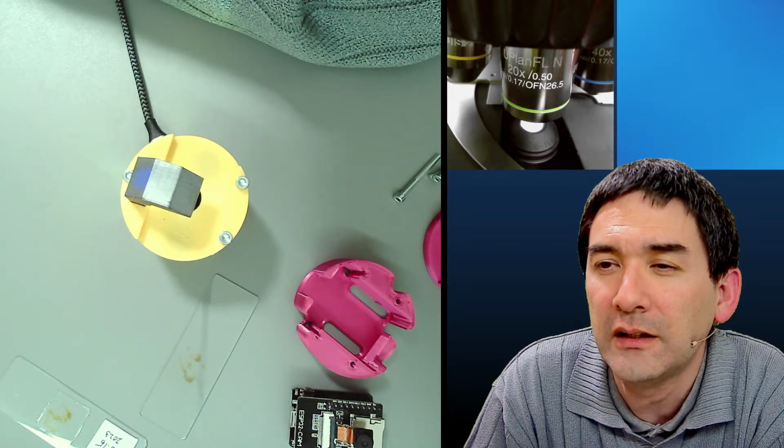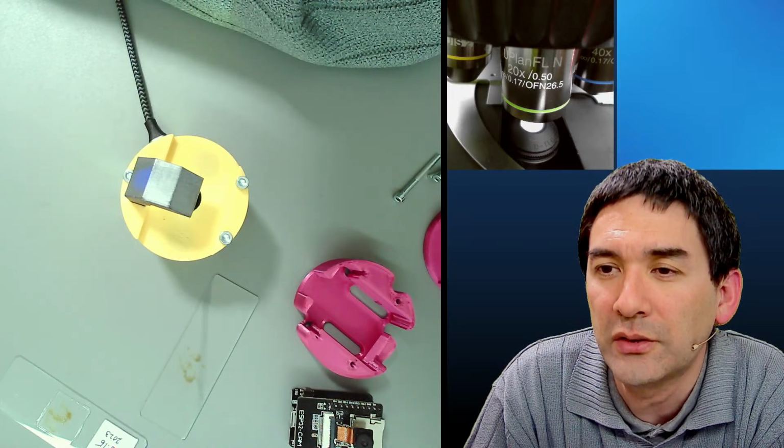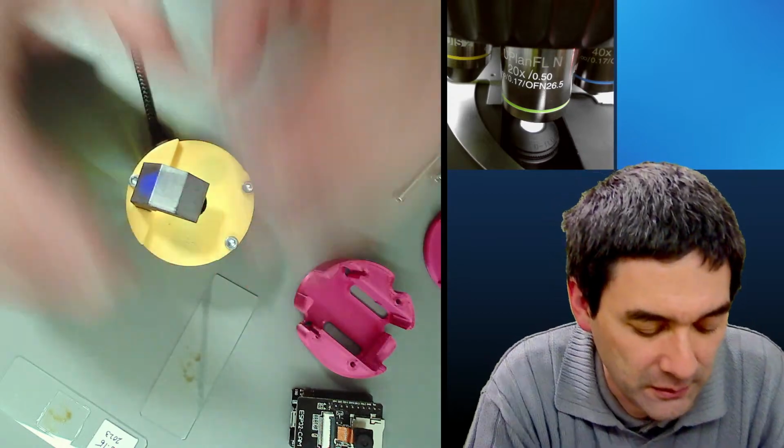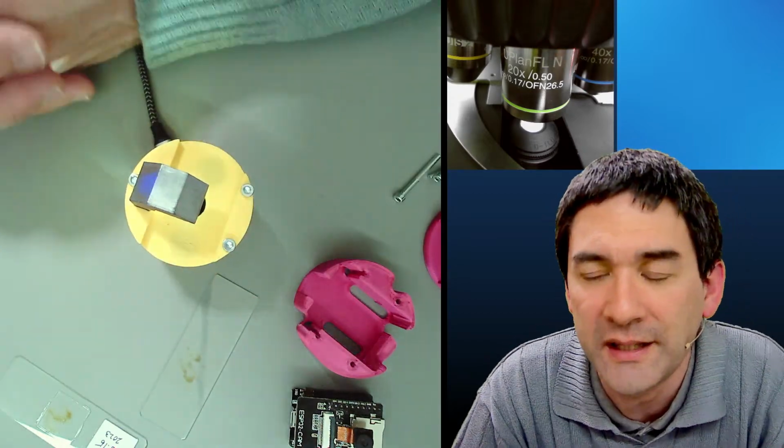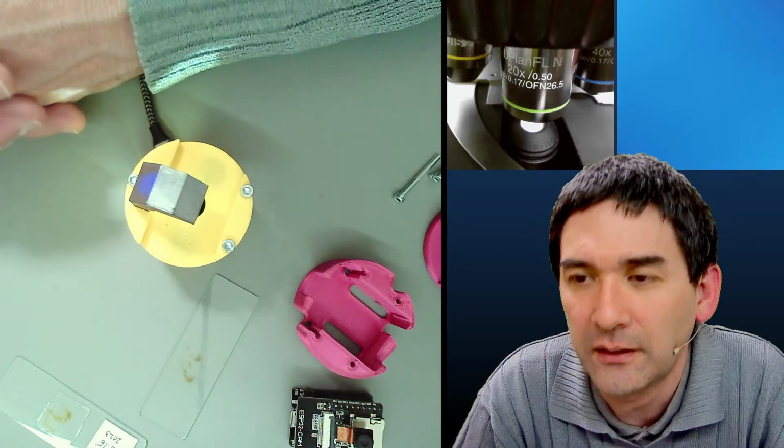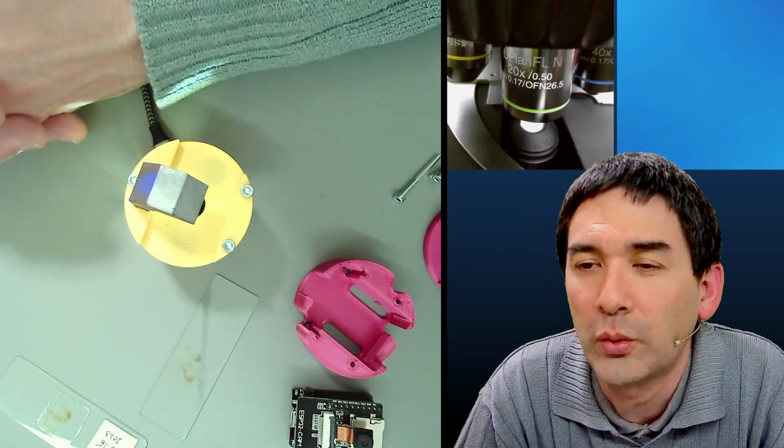Got here late. What are you doing today? Well, today I'm talking. I've just showed you this little microscope here, and I would like to move on now to iNaturalist. Then I'm going to answer more questions here.